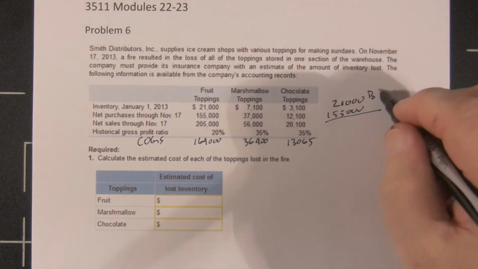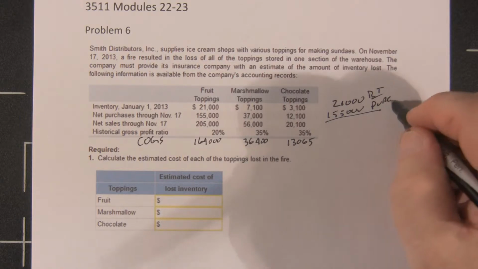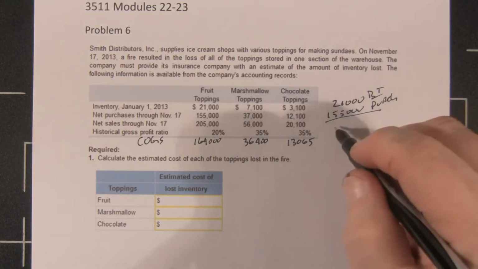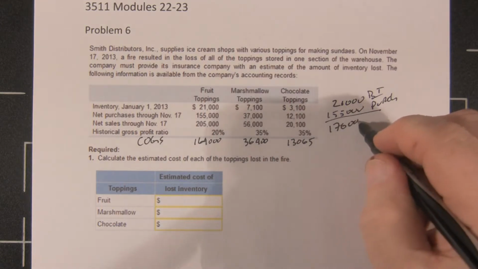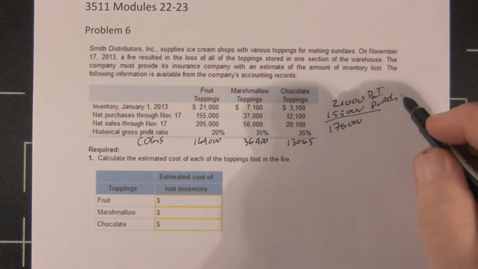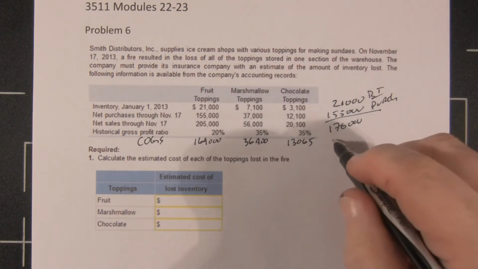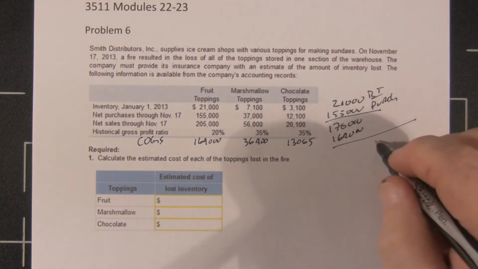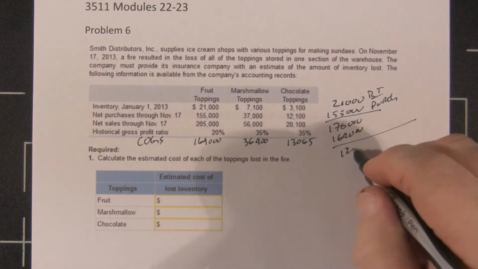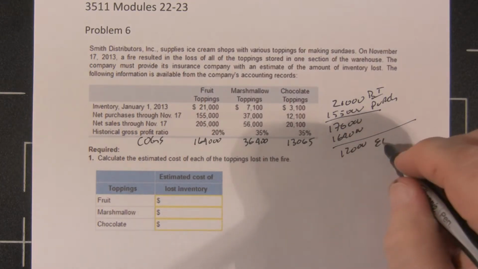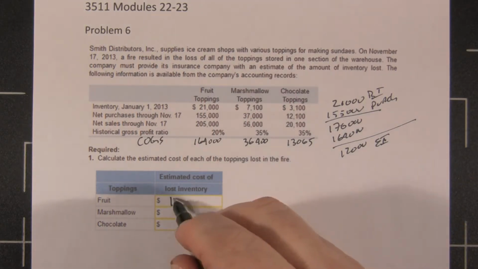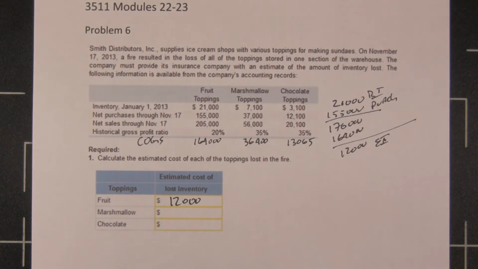That's beginning inventory plus purchases, total goods available, 176,000. Less estimated cost of goods sold, 164,000, the value of the ending inventory, $12,000 ending inventory. You've done that about a kabillion times since you decided you were an accounting major.